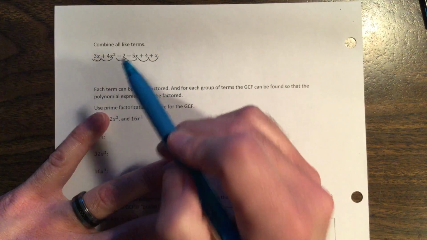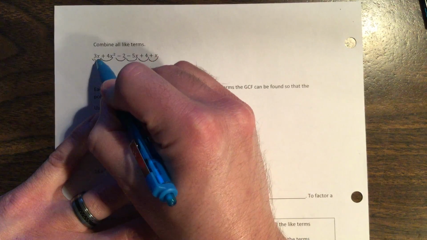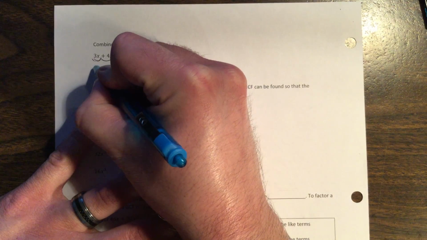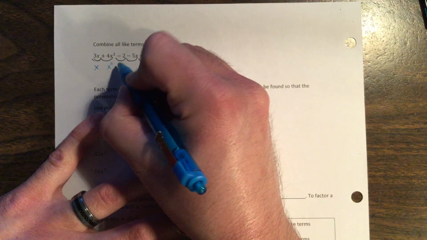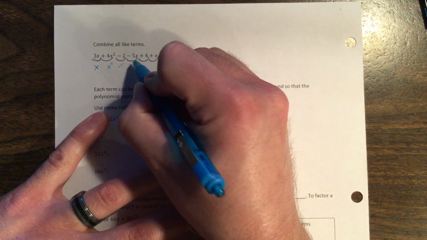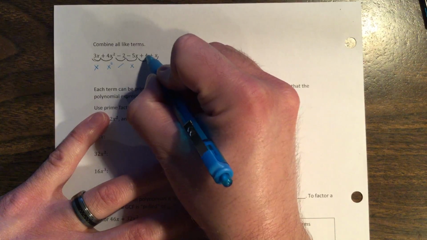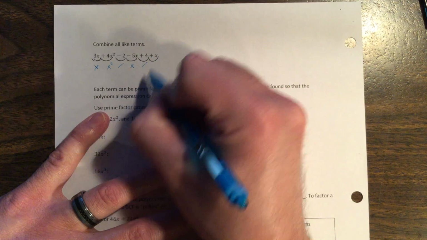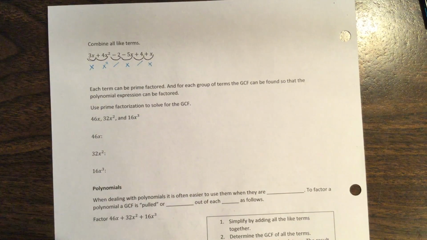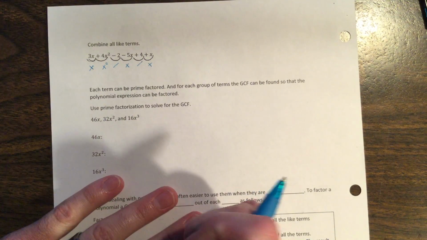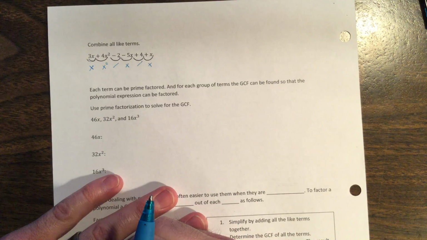So let's look at the variables that come here. This first one has a variable of x. This one has a variable of x squared. This one has none, so I'm just going to put a slash through there. This one has an x. This one has no variable, so I'm going to put a slash. And this one has just an x. So we have to look at what the variable is that goes with the term.